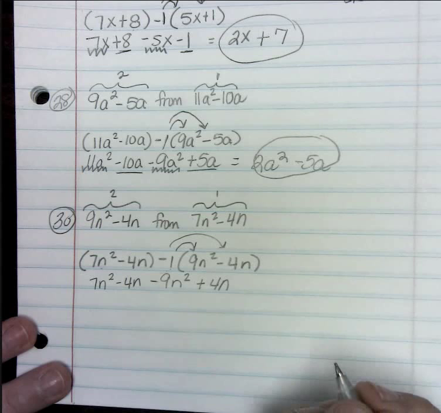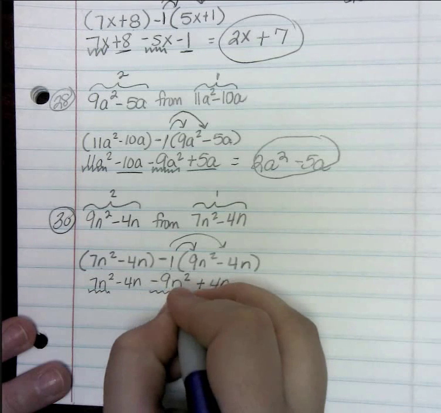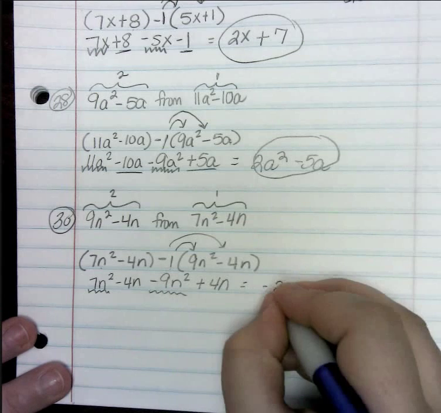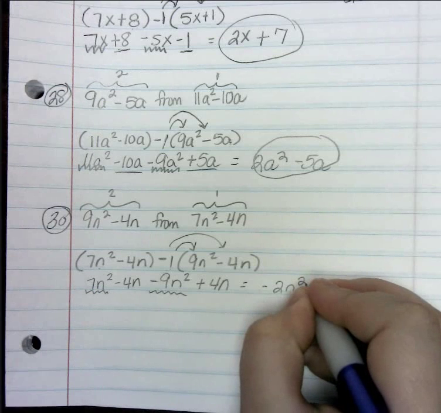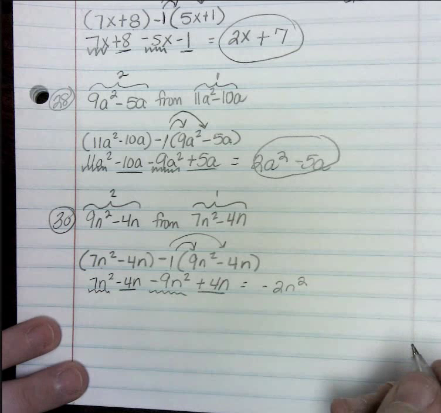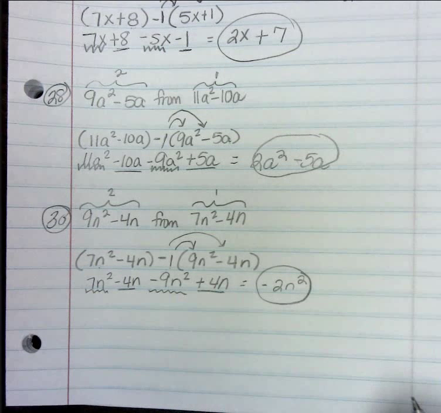So now I can combine my like terms. So 7n squared minus 9n squared is negative 2n squared. And then negative 4n plus 4n, those terms will cancel. So we are just left with that negative 2n squared.